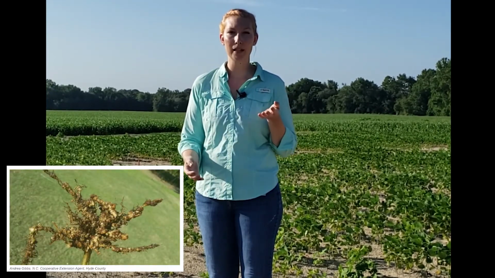So another diagnostic feature of things like root knot nematode is if we pull up plants, we can see significant galling, whereas with soybean cyst nematode, those are actually on the surface of the roots, but galls are actually within the roots. If you have fields that look like this, where you see stunting and chlorosis, it's a good idea to get someone out to take a look at your field and try to help you get some nematode samples to evaluate what problems you may need to manage.